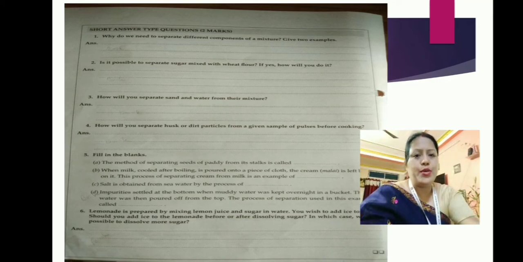Question number 2. Is it possible to separate sugar mixed with wheat flour? If yes, how will you do it? Yes, this mixture is dissolved in water and the solution is stirred uniformly. Sugar will get completely dissolved in water while flour remains undissolved. Now take the sugar water solution and boil it. As a result, water will evaporate and the sugar will remain in the vessel. So kindly write this answer like this.